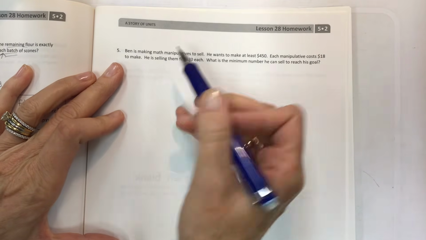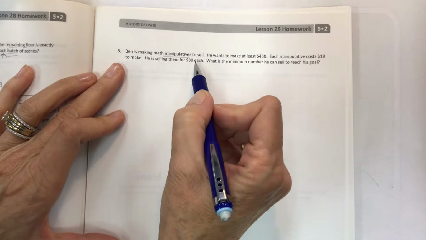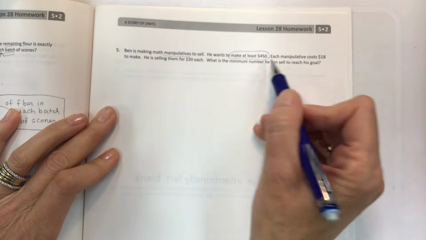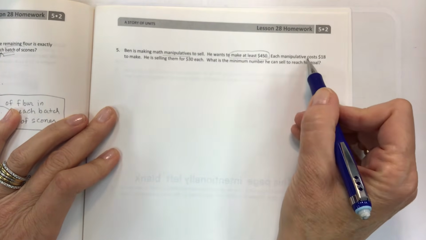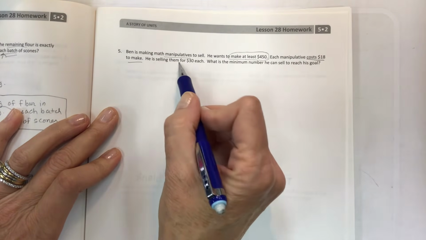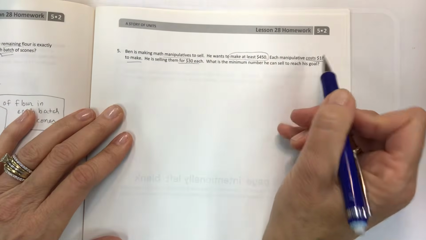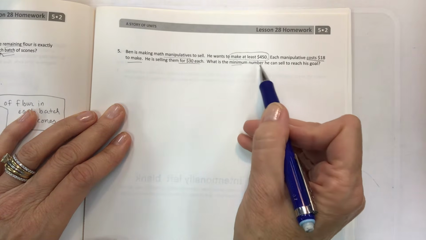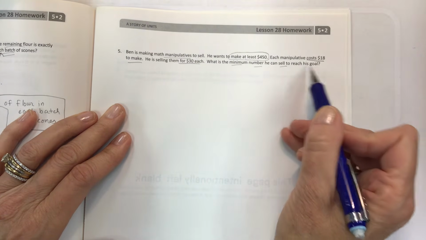Last one. Ben is making math manipulatives to sell. He wants to make at least $450. Each manipulative costs $18 to make, and then he's selling them for $30 each. So he's going to try to make profit after you pay your expenses. Then you want to have some money left over. What is the minimum number he can sell to reach his goal?